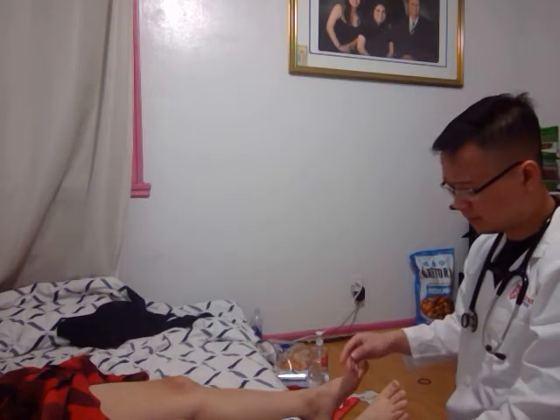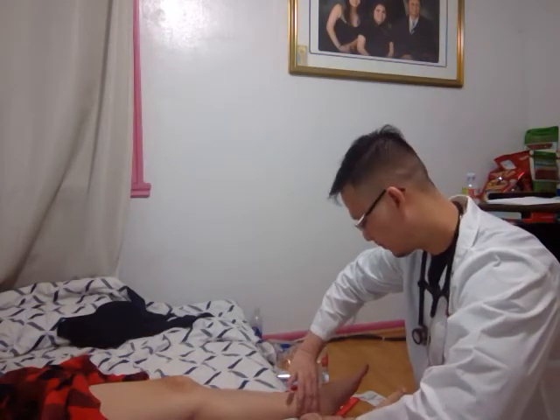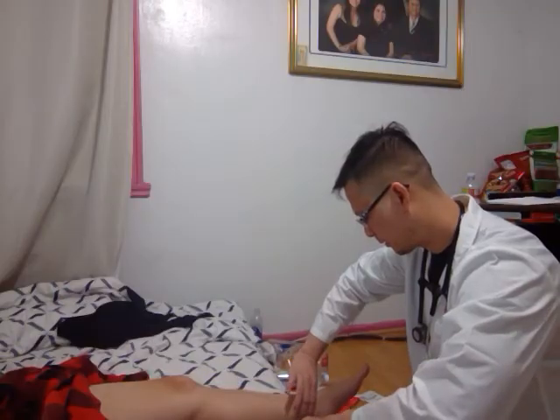For her foot, we locate the dorsalis pedis, just above the medial malleolus on the medial side, for both sides. I check it, 2 plus, and then we check the posterior tibial artery.